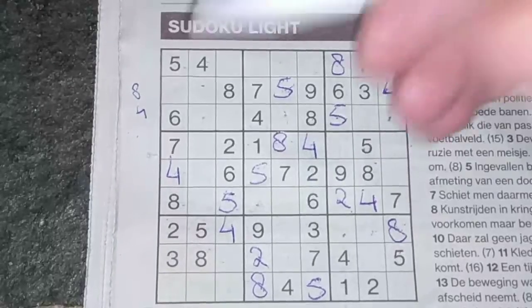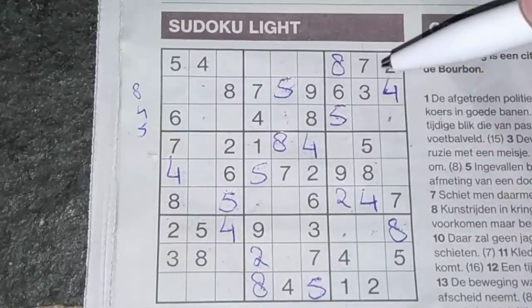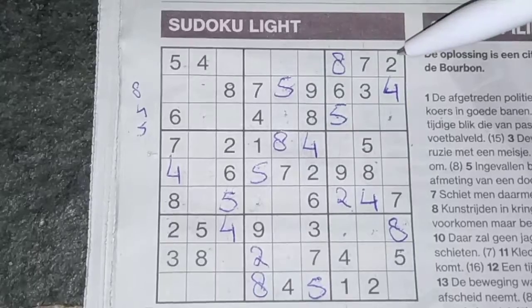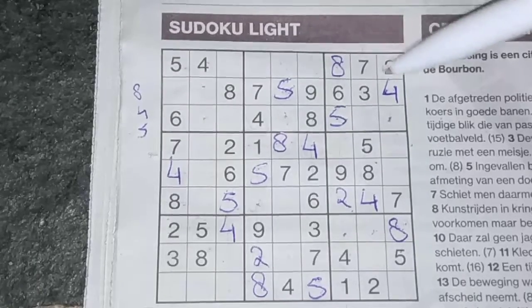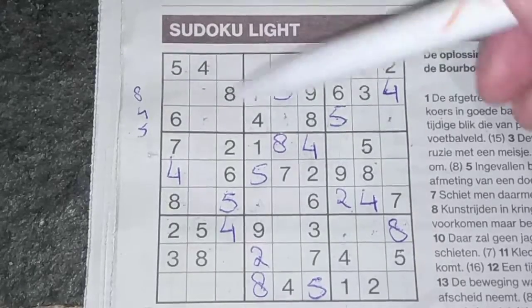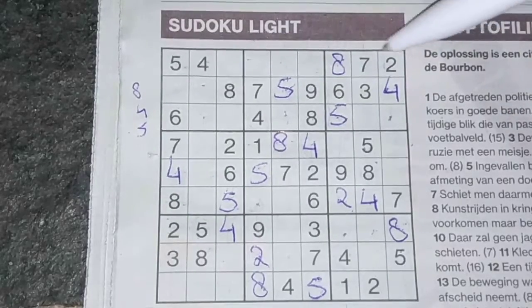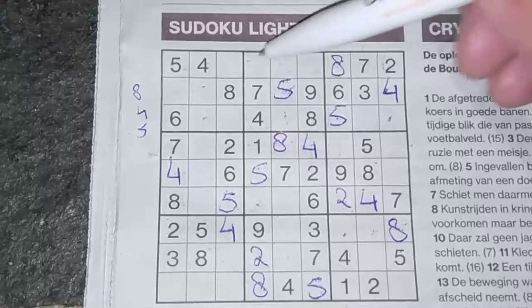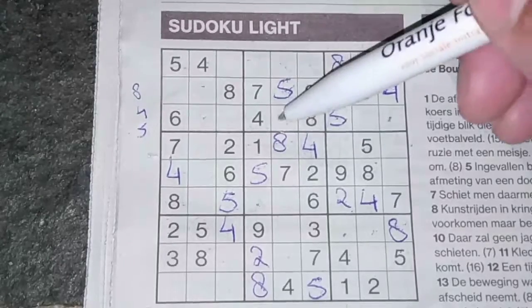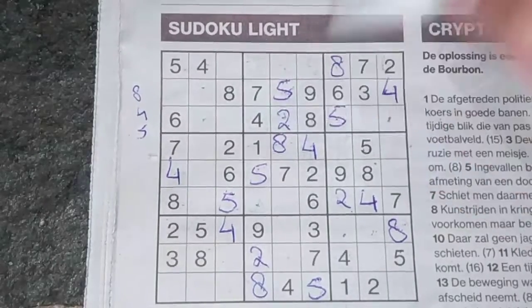I can see. Yes. Can I do that with the 2? Because we have a 2 here. So in this big square, 4 missing numbers. One of the missing numbers is a 2. We have a 2 here, so no 2 in these 3 boxes. 1 box left for the 2 should be there.